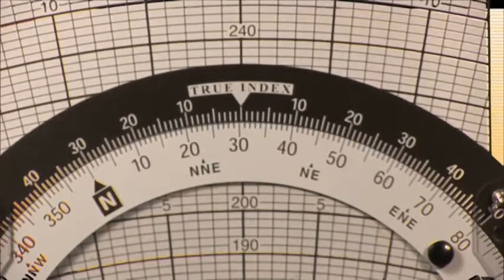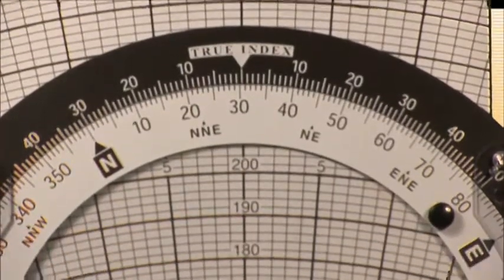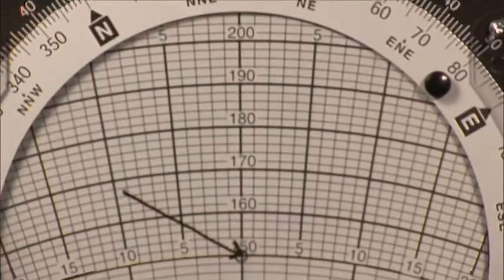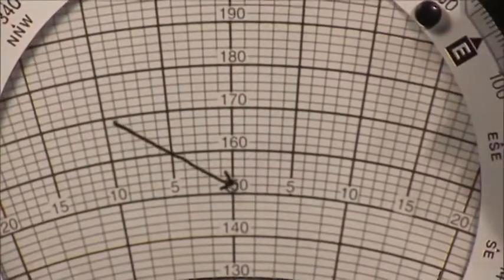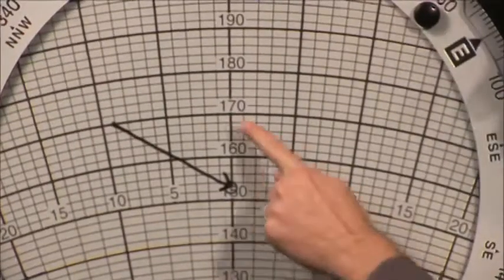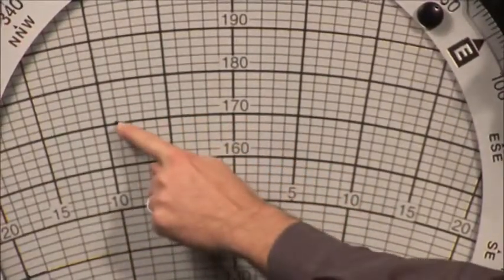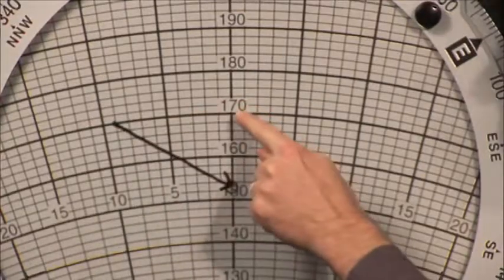Now, step number 4, slide the wind velocity mark to the true airspeed. In this case, the true airspeed is 170 knots, so we'll move that wind velocity mark to 170. Here's our mark where we started, and there's 170.